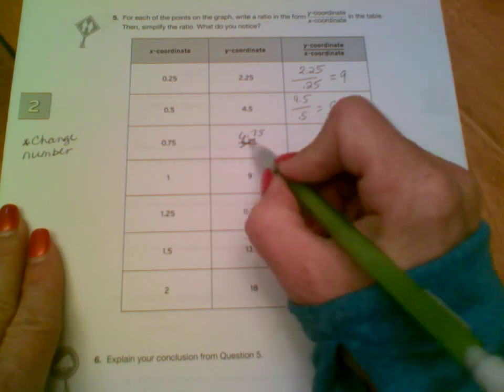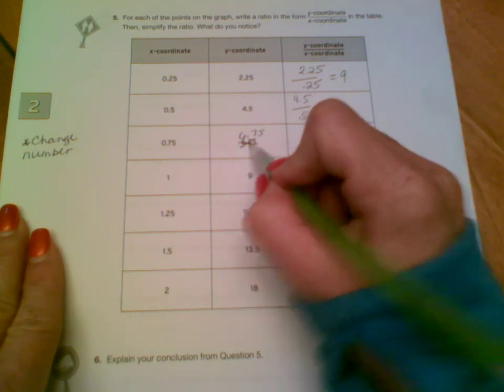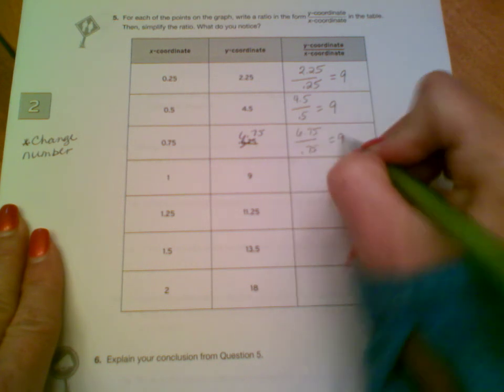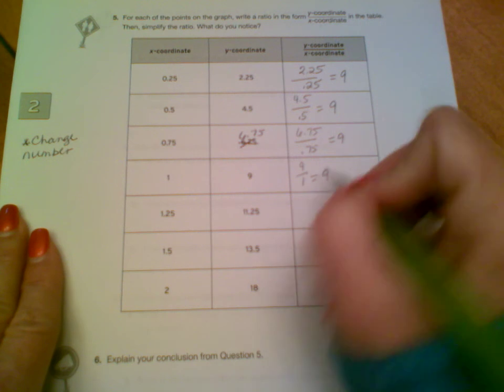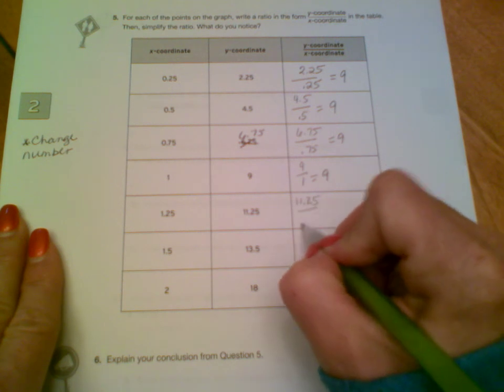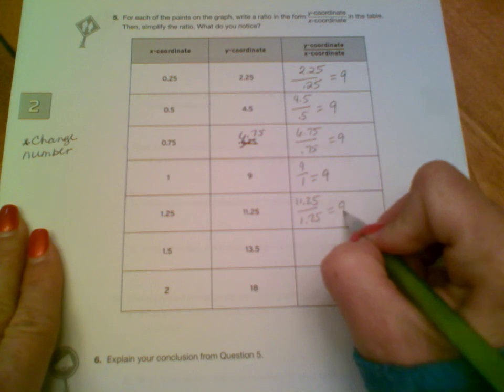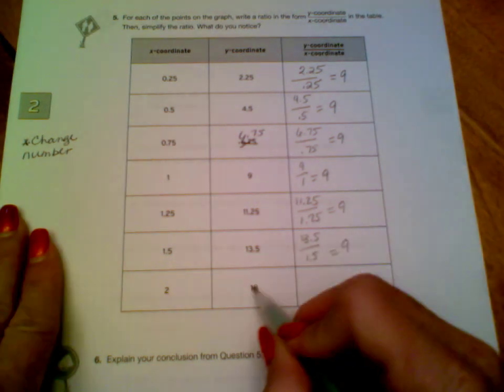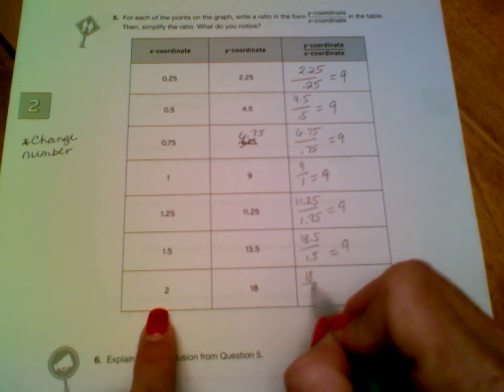This gives me 9. We're going to change this number to 6.75. Every time when I divide these out, I'm getting 9. And remember, I'm writing y over x every time.